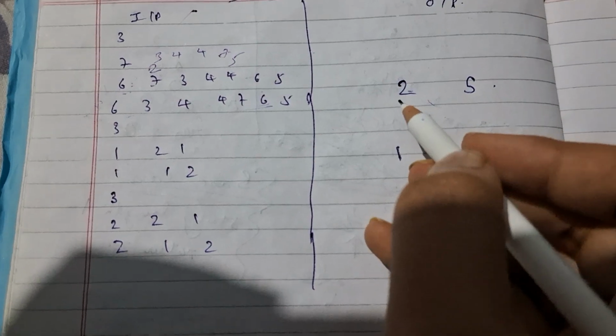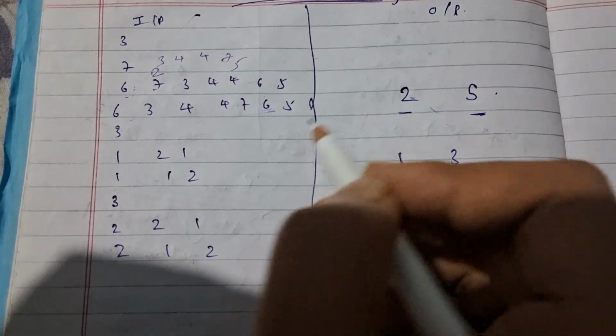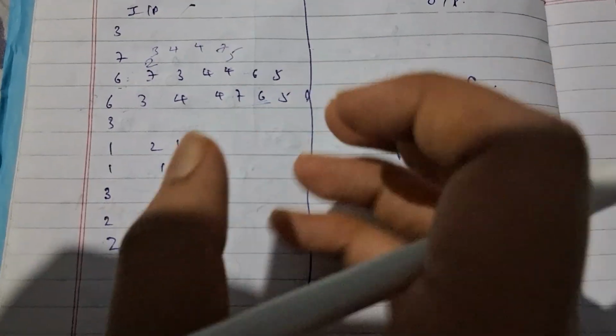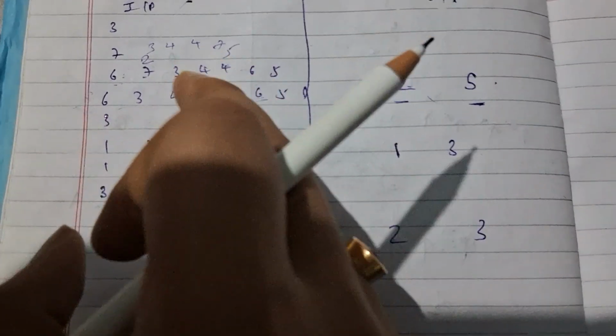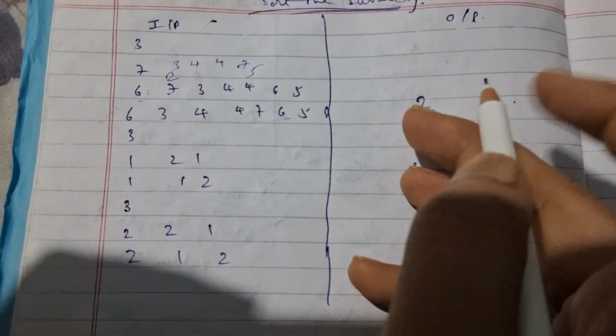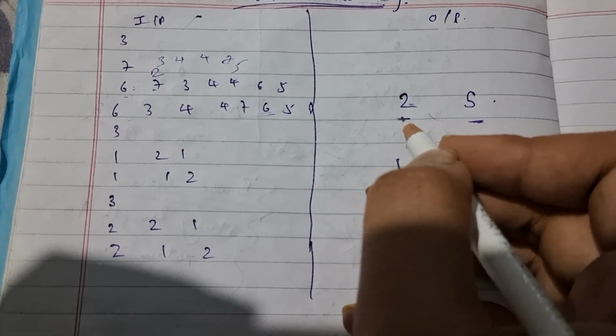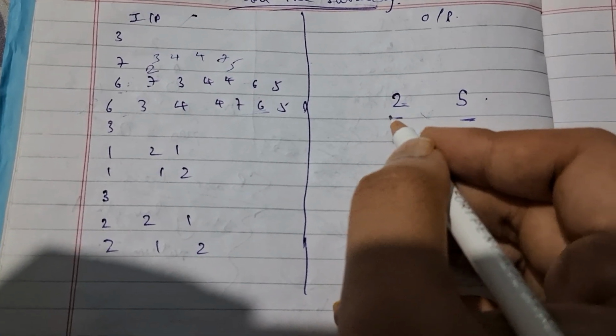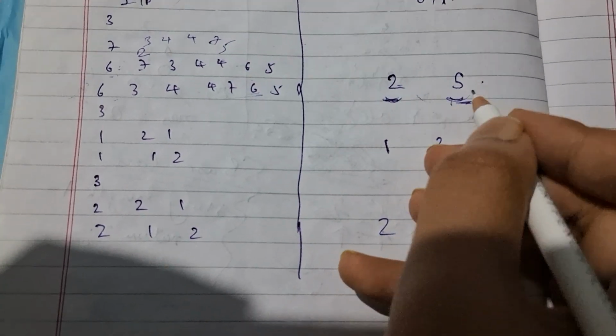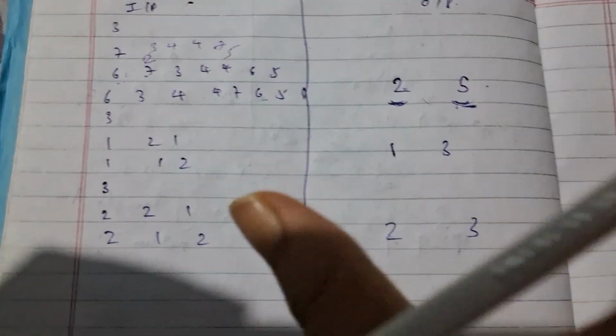So you have to find the leftmost and the rightmost limit for which, after sorting, this array becomes this. The other condition given in the question is that you have to make this subarray as long as possible.